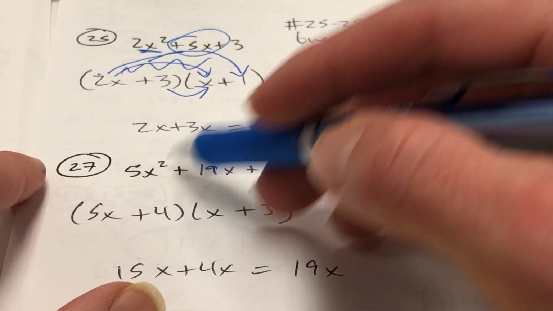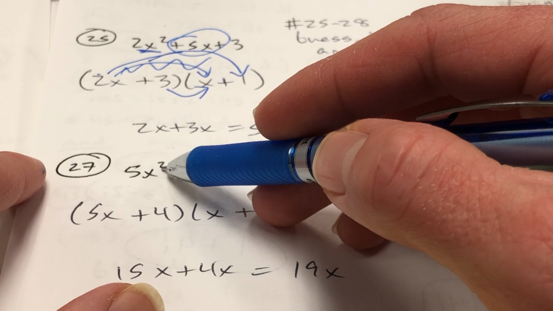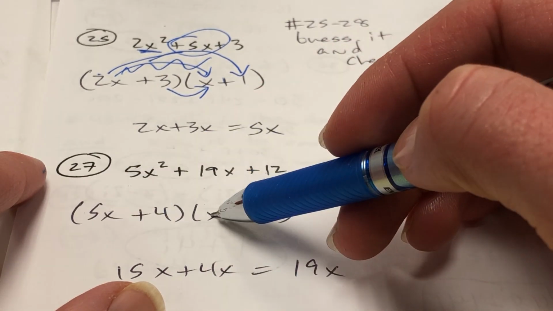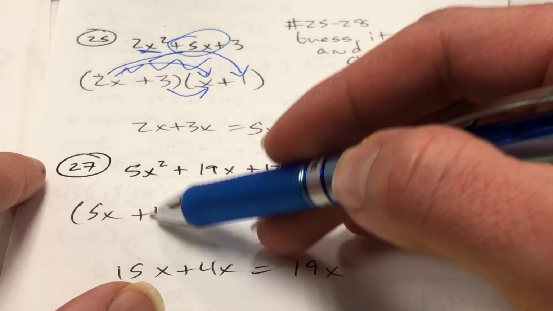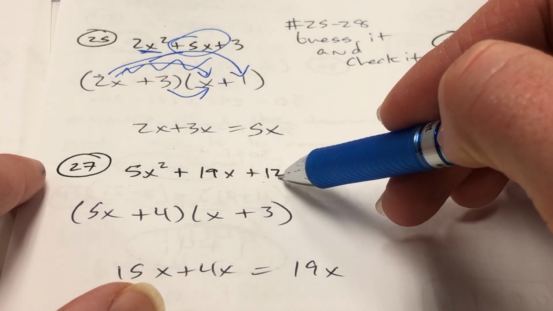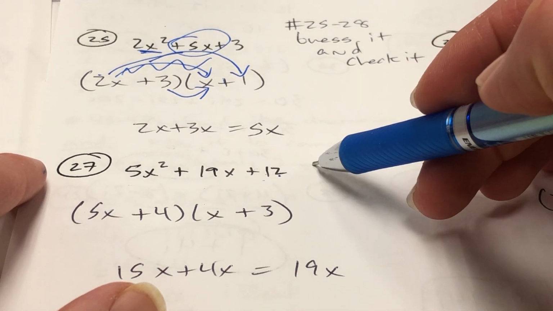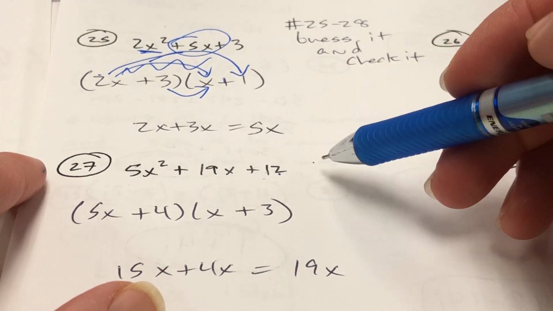Secondly, guess and check. 5x squared. How do you get 5x squared as a product? 5x and x. Everything is positive, so put plus, plus. Now let's look at 12. What multiplies to 12? 12 and 1, 6 and 2, 3 and 4.